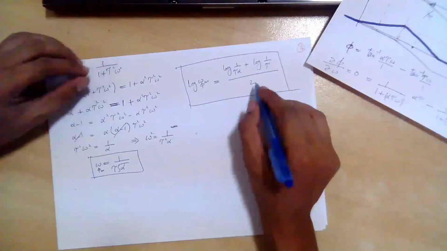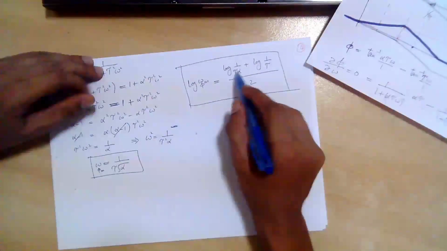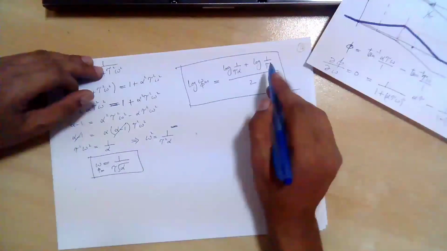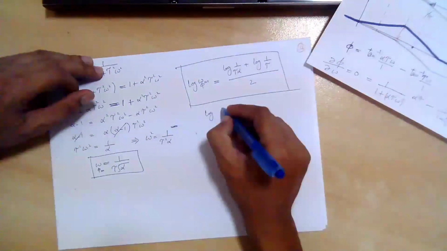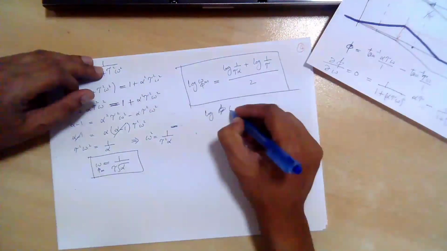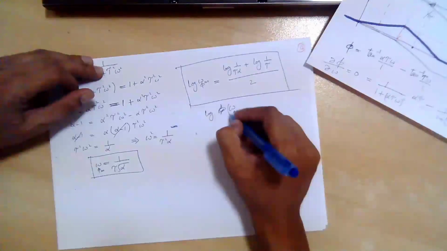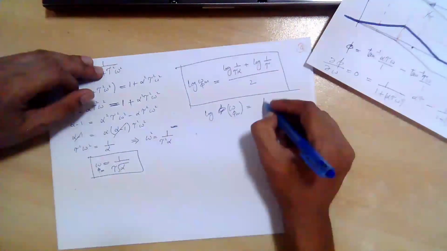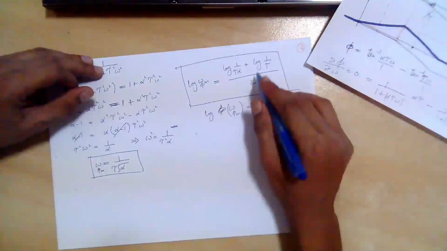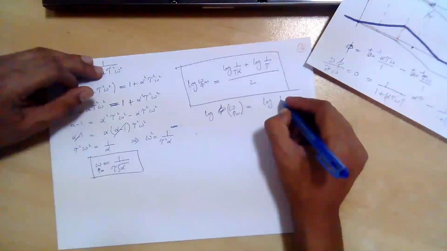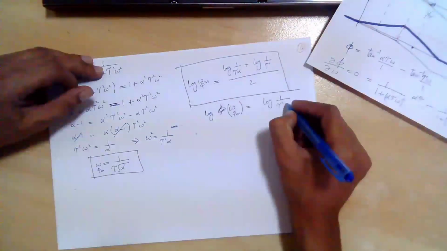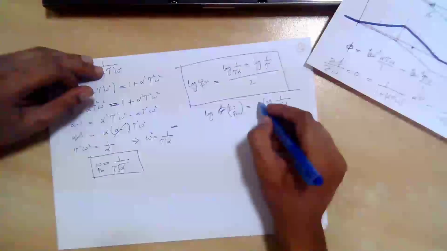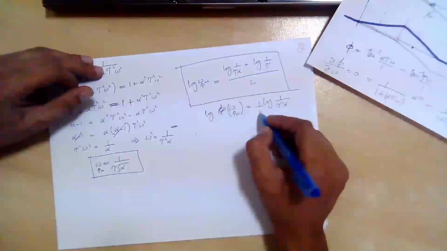Now simplifying this, what we get is, I can convert these two additions into a product. Log of omega phi m is equal to log of 1 over tau alpha and 1 over tau. It will be 1 over tau square alpha, and this 1 over 2 will be outside, and we can take this power on top.